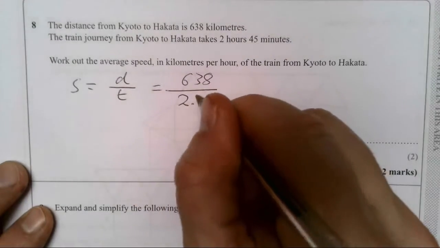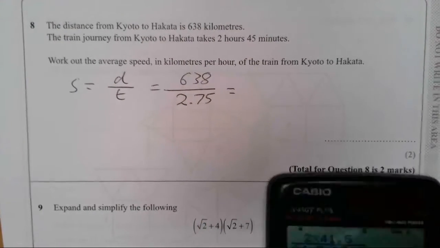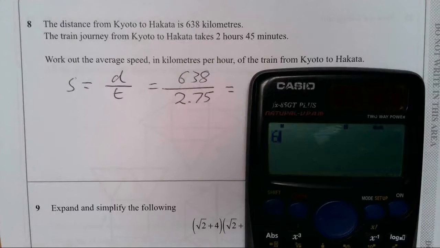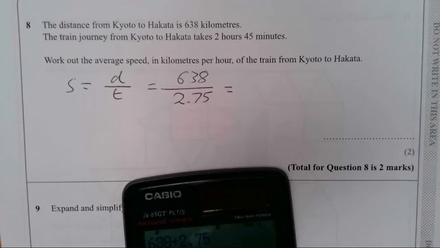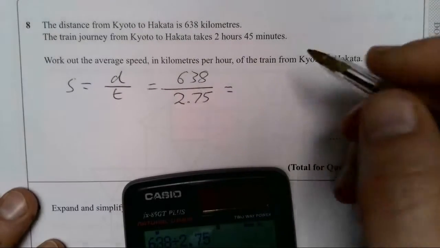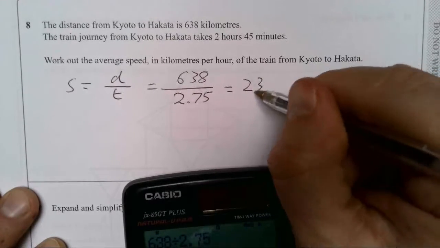It's 2 3/4 or 2.75. So we've got 638 divided by 2.75, and your answer is 232 kilometers per hour. That's a fast train.